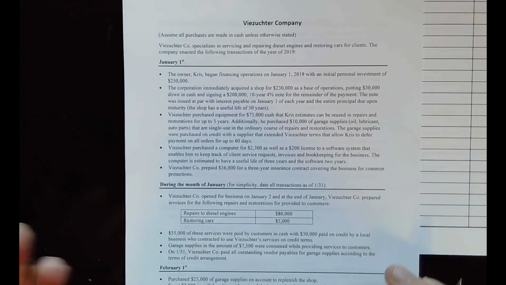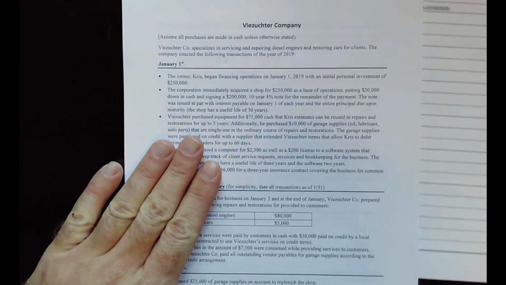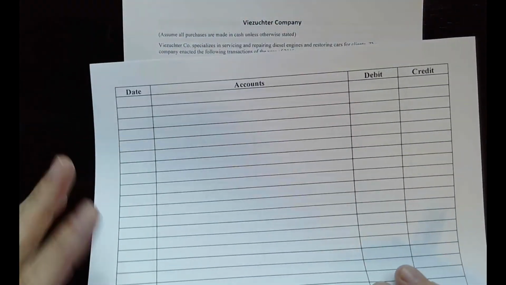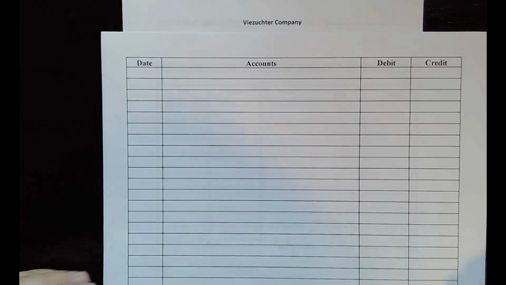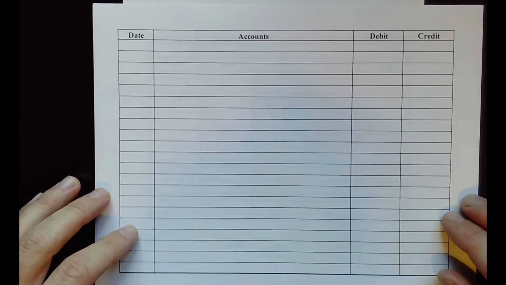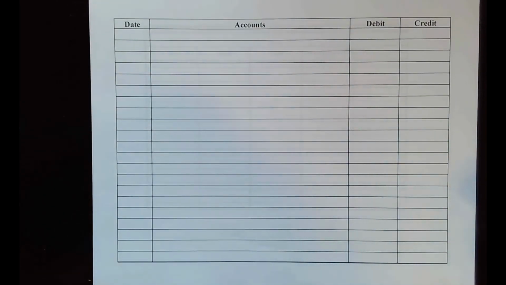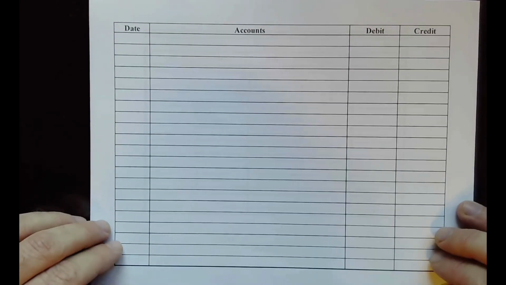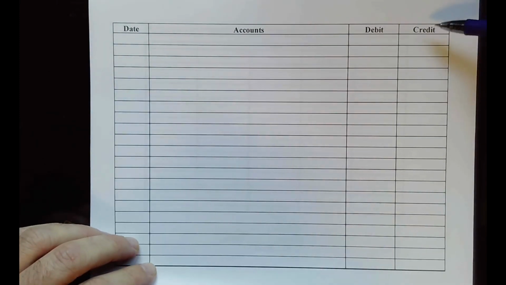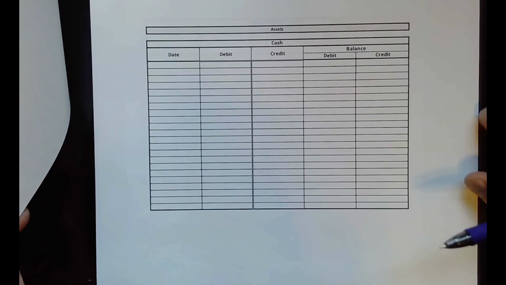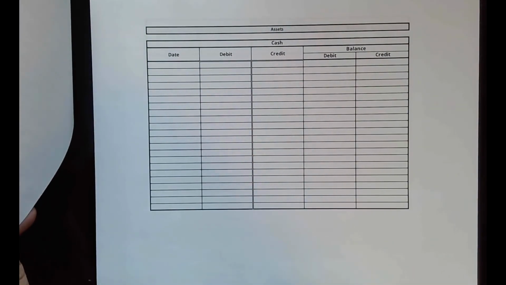Now, in addition to this, you're also going to want to print off the templates. The templates are organized in an Excel file with multiple pages, or just one workbook that has multiple pages on it. One page is a general journal. Another page will have ledger accounts in it. And then the third page will have your unadjusted trial balance in it.